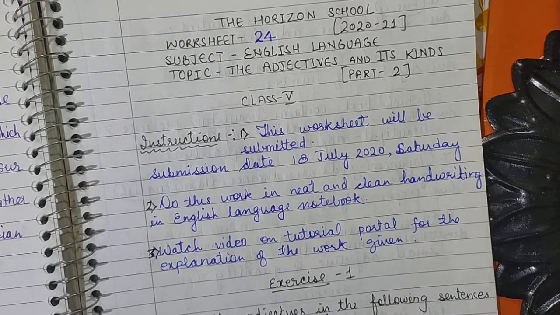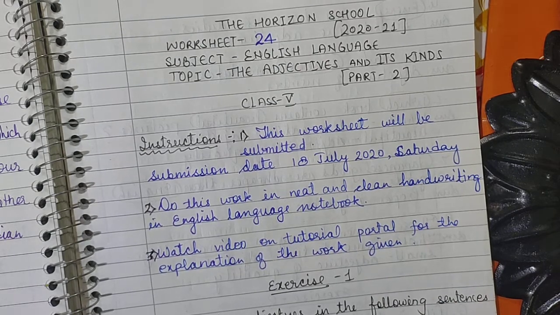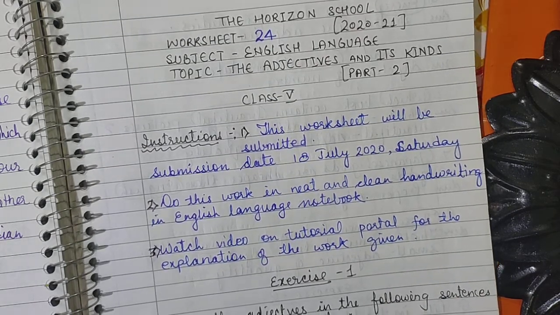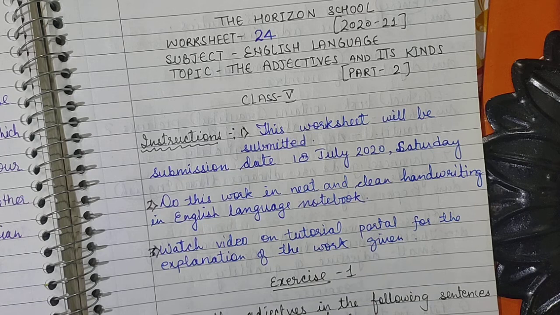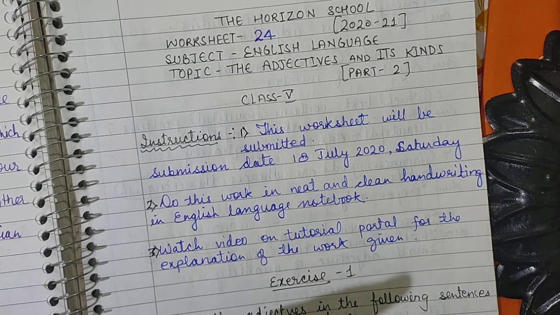This is our library. Next is, that is my friend's house. Now here friend's house is your noun. Friend's house is a noun, or you can say thing, and that is demonstrating, it's pointing out my friend's house. So that is your demonstrative adjective.